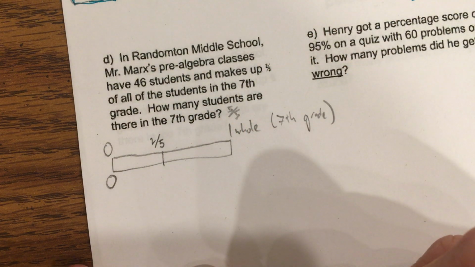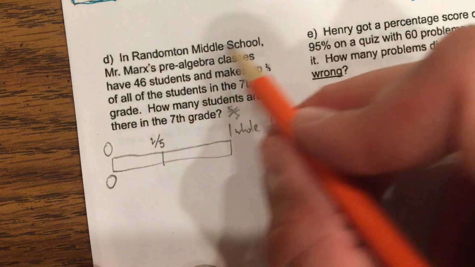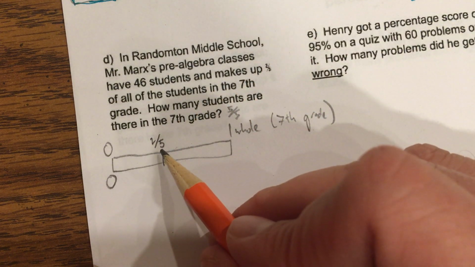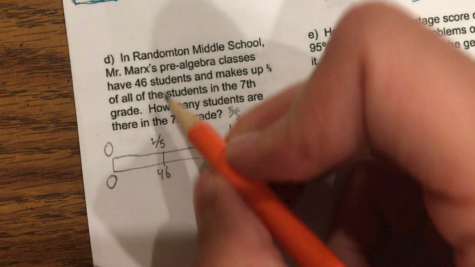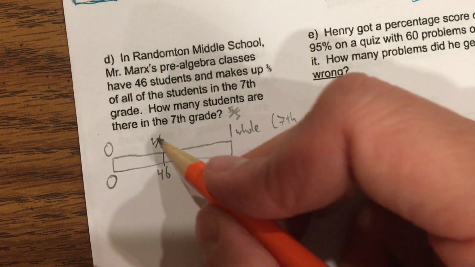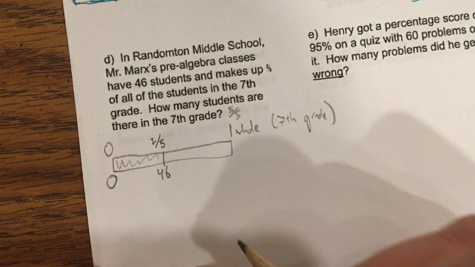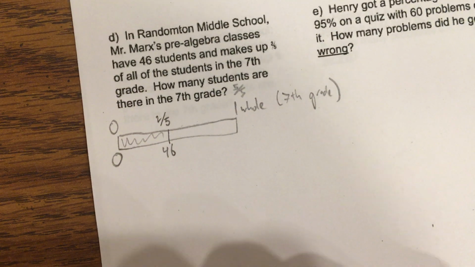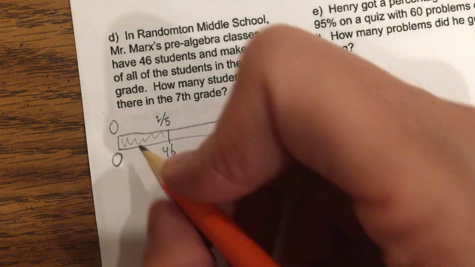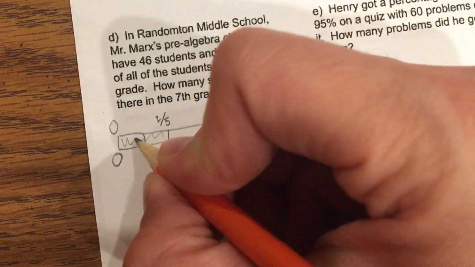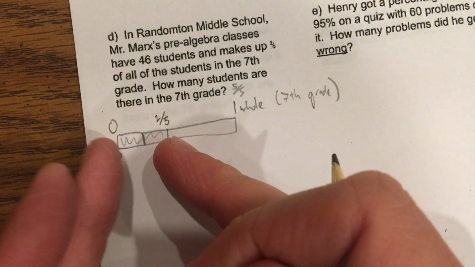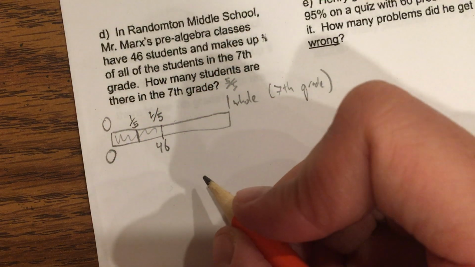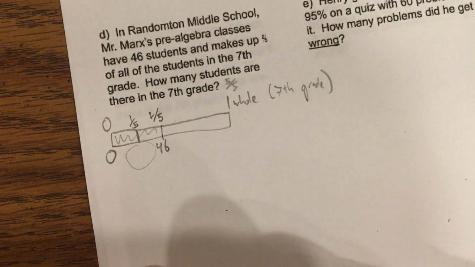2/5 of the students, and they say 46 students. Pre-algebra classes have 46 students, and that makes up 2/5 of all the students. So these 2/5 of the grade are worth 46 students. So using the same logic we did on C, you can pretty quickly see that if 2/5 is worth 46, you could find out what 1/5 is worth just by taking half, right? So 2/5, this piece of the whole, is 46. 1/5 would be worth what? And then you could use that to multiply up.